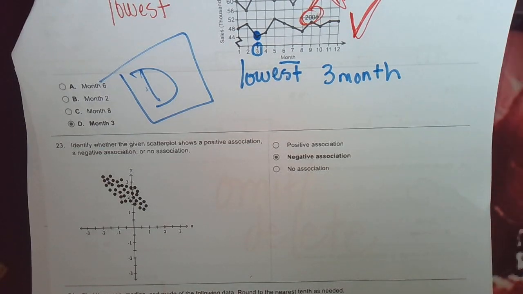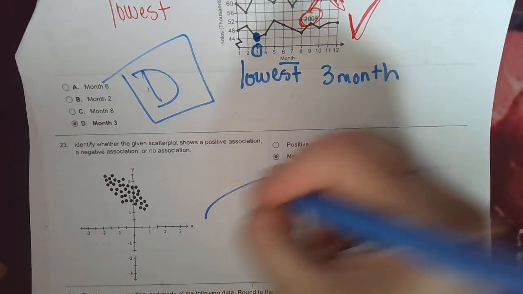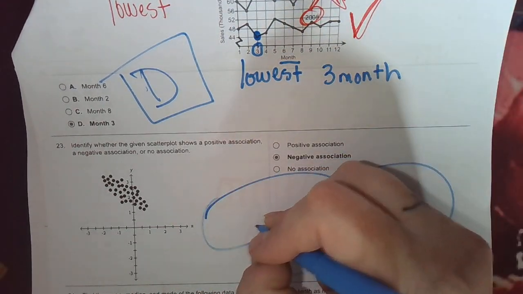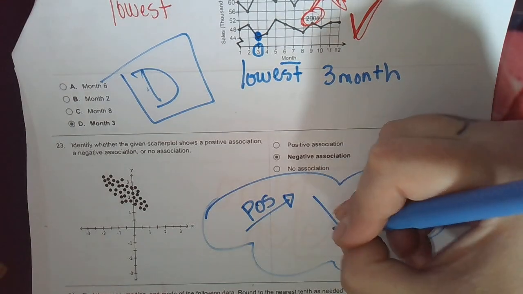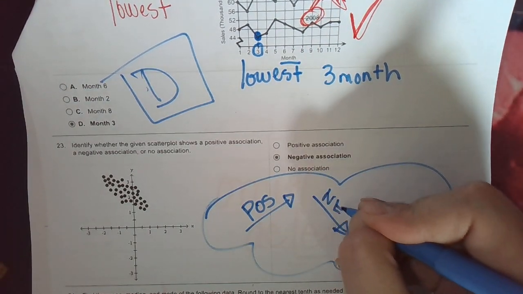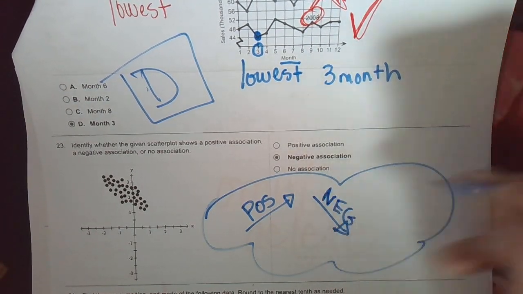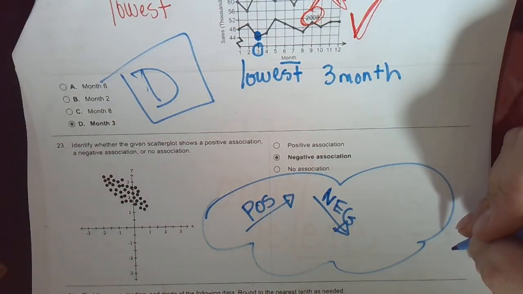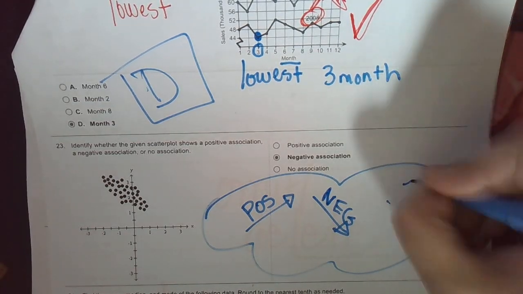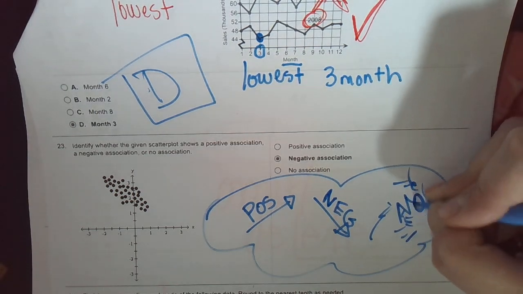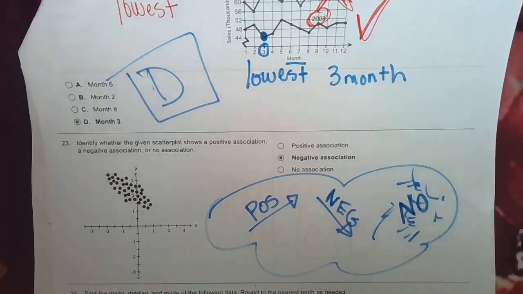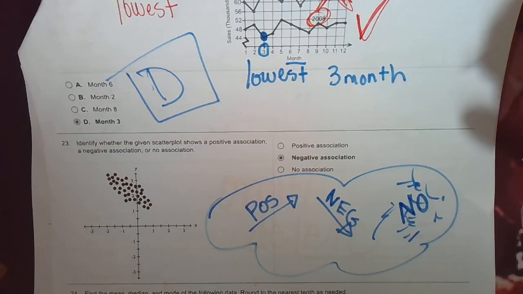Okay, 23. Identify whether the given scatter plot shows a positive, negative, or no association. Okay, you might want to write this on your cheat sheet. Positive is going this way. Negative is going down from left to right. No is just all kinds of random. It's just when the dots have no rhyme or reason. They're all over the place. They don't look like they're going up. They don't look like they're going down.